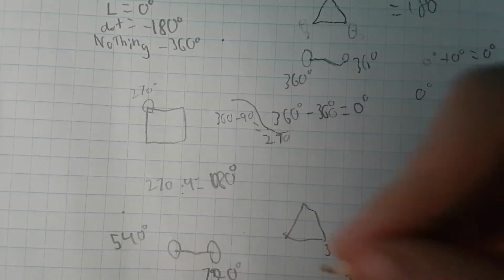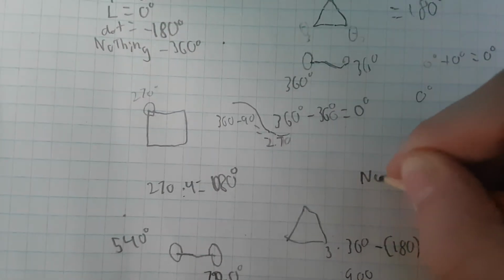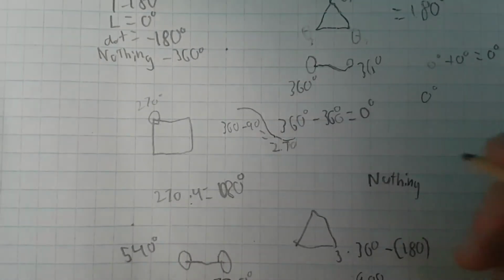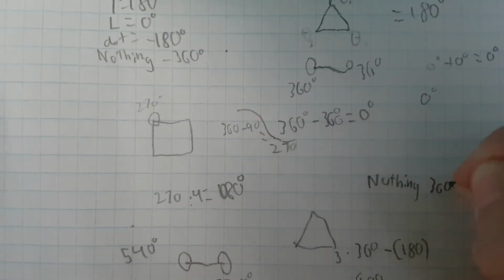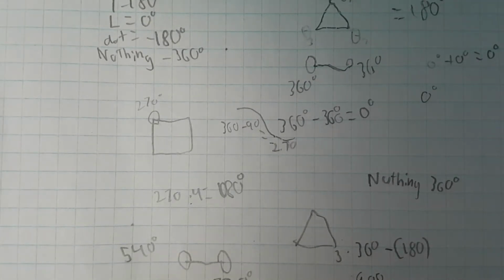And again, to be clear, nothing has outside curvature of 360 degrees. So nothing on the inside has negative 360, and on the outside has 360, which kind of makes sense. Because when you're combining the outside and inside, you get nothing. Which, logically, is what nothing would be, right?